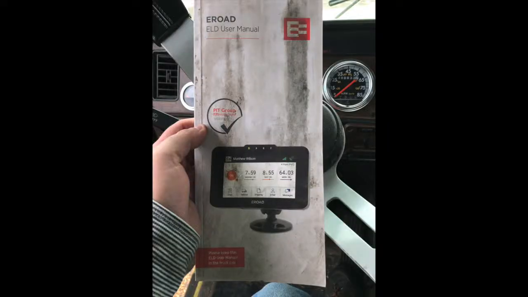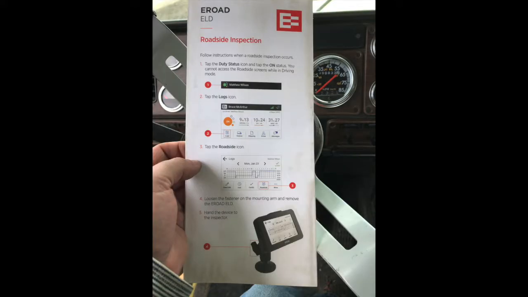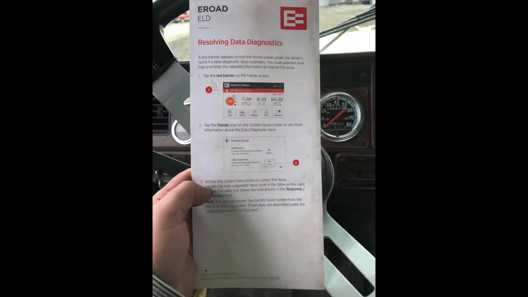So final 3 parts for inspection are 3 things you need. One is this Eroad manual, user's manual. Should be one in every truck. Need the roadside inspection pamphlet. This shows the inspector how to operate Eroad to get the information he needs. And the final piece is this resolving data diagnostics. So if you have a malfunction or data issue with the Eroad, this helps walk you through fixing that problem.